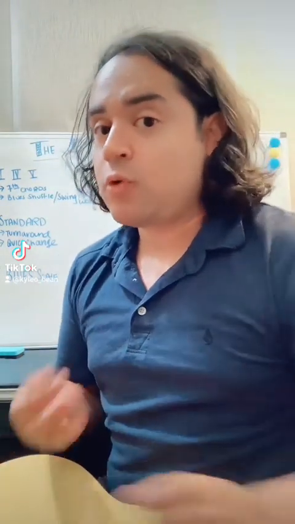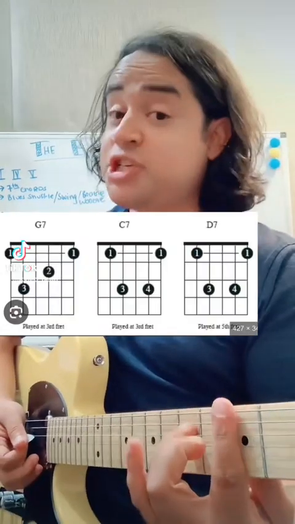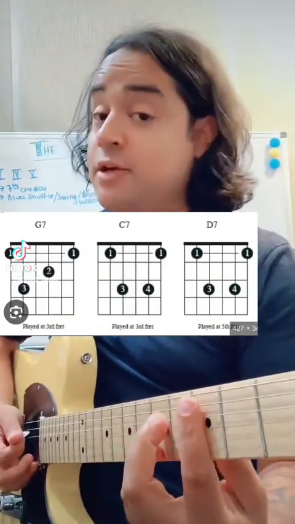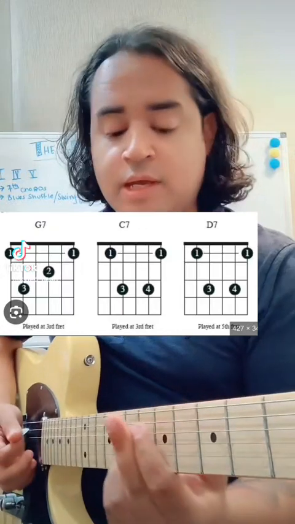And along with those chords, using a blues shuffle or a swing feel. Here's our G7, here's our C7, here's our D7. Now we use a blues shuffle or a swing feel to actually strum out these chords.